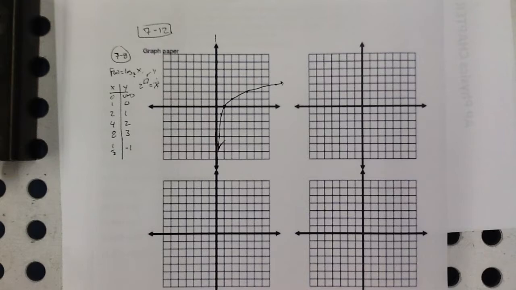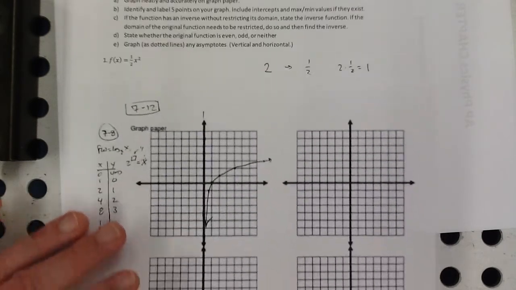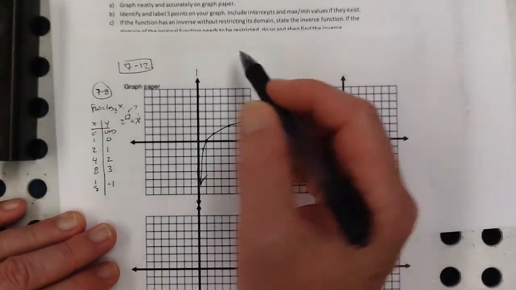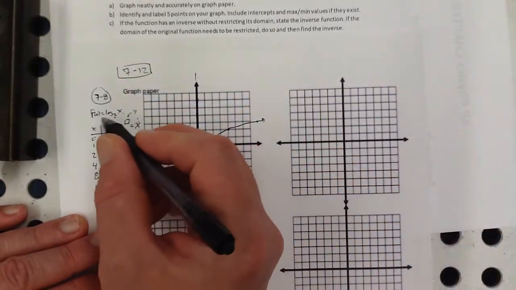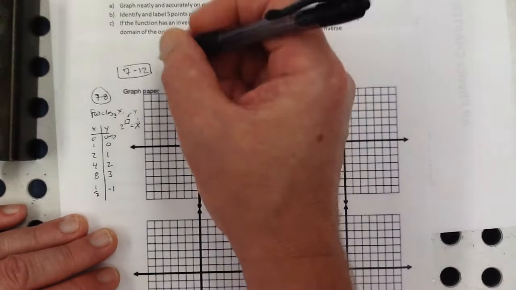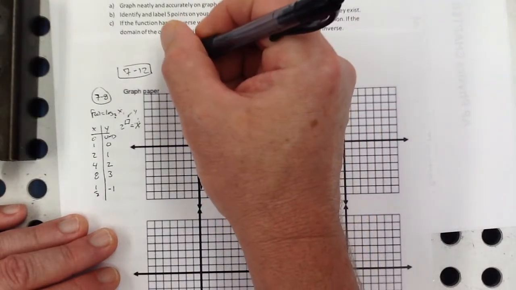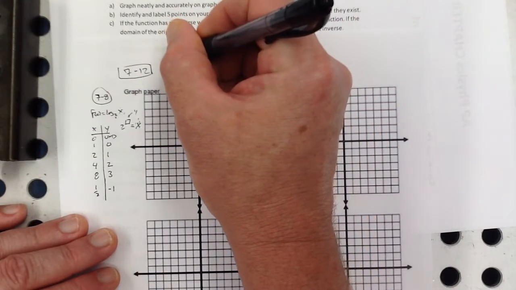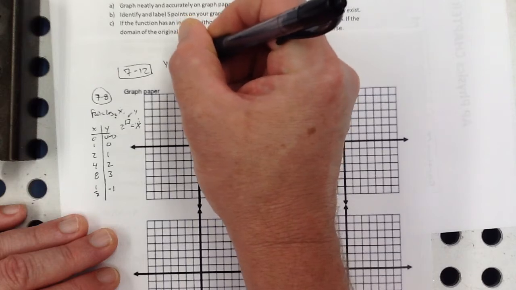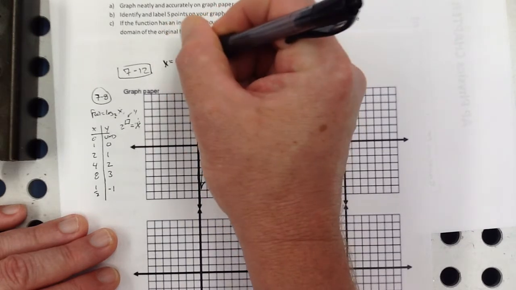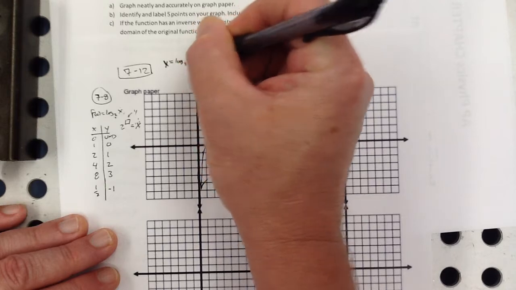All right, so let's see if we can answer some of these questions now. I got 5 points. If the function has an inverse, how do you invert something like this? Well, if I have y equals log base 2, actually let's switch them. So x equals log base 2 of y.